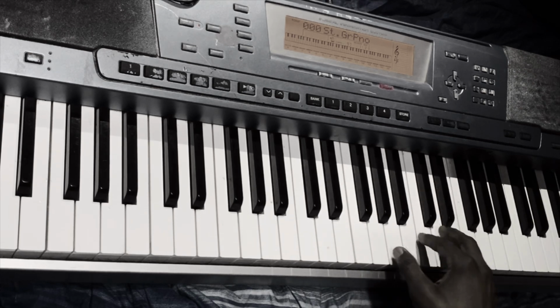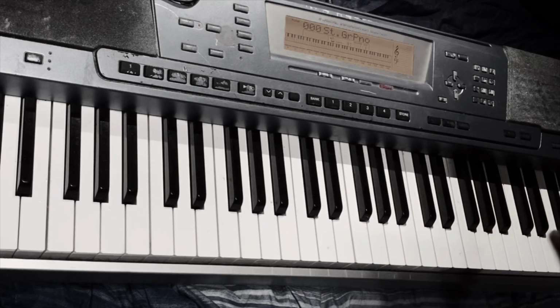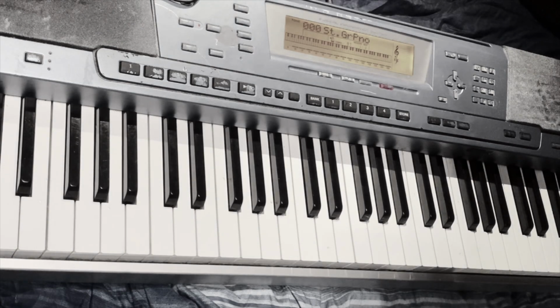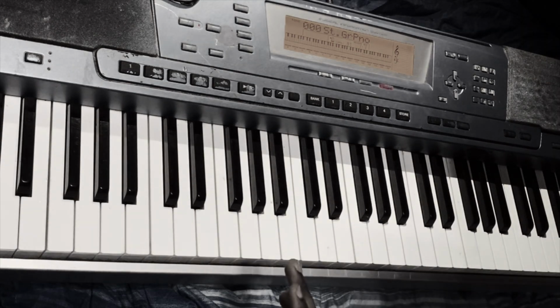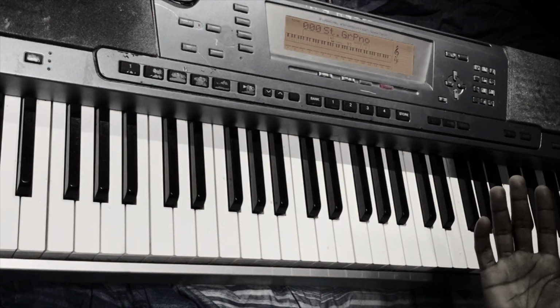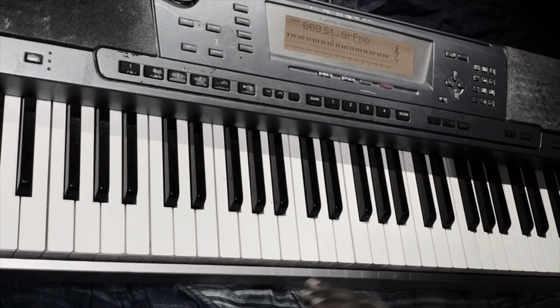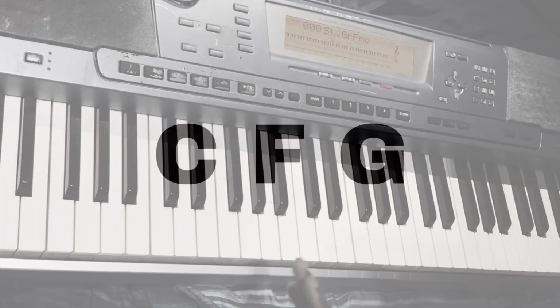So now we're gonna use the same categories that we used for the major chords, and then just apply them for the minor chords. Okay, so we had C, F, and G in the first category, right? For the major chord, we're gonna have the same thing here.